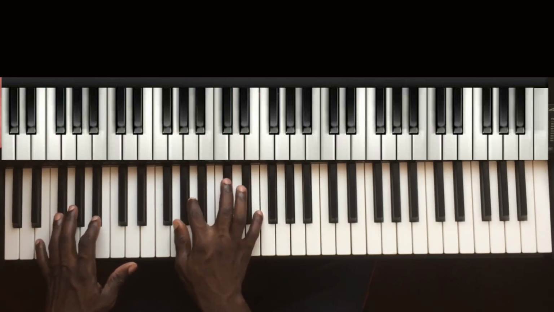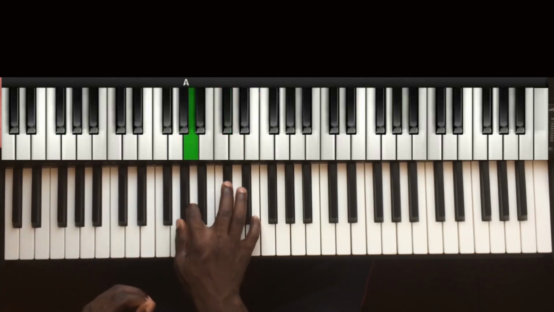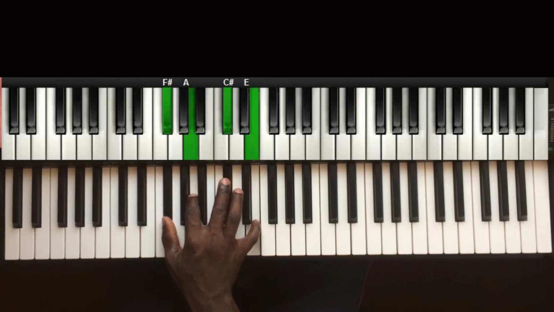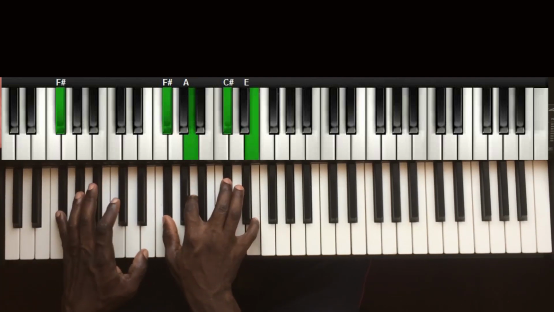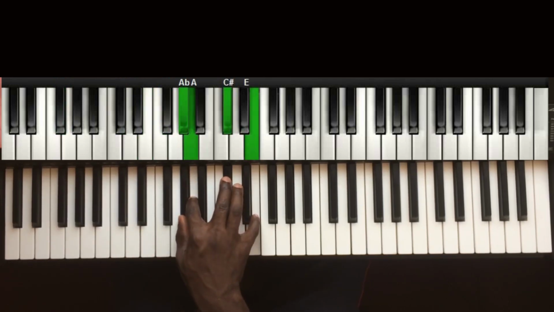So I played a minor 9th chord. The 2, I can play this way, over the left. I can also play like this.